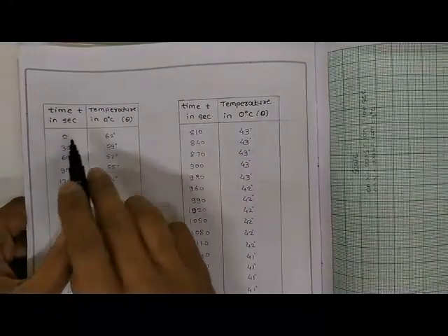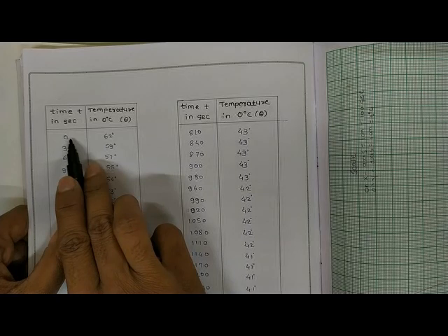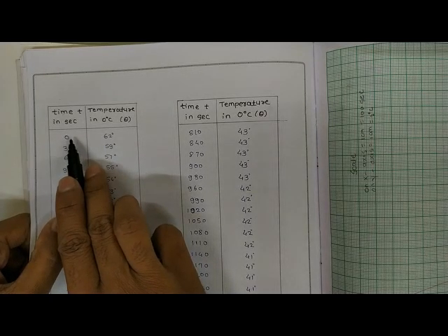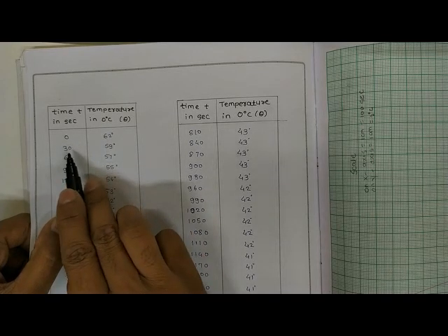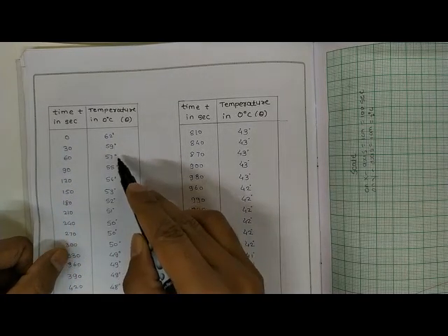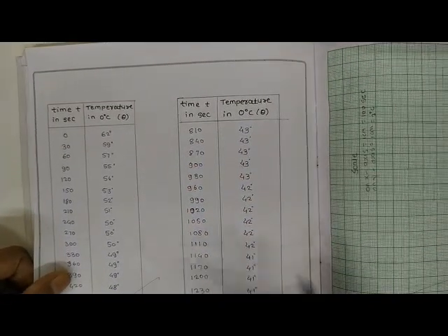Once it reaches 62, stop the heating and start the stopwatch. At 0 seconds the temperature was 62 degrees Celsius, and now after every 30 seconds note down the decreasing temperature. You can see the temperatures are decreasing continuously.